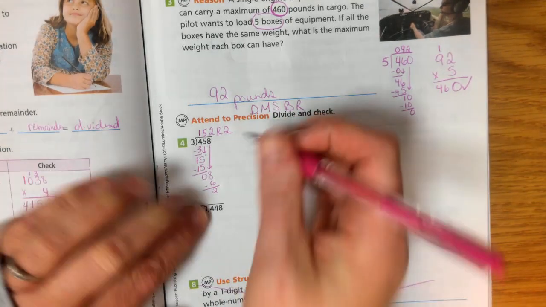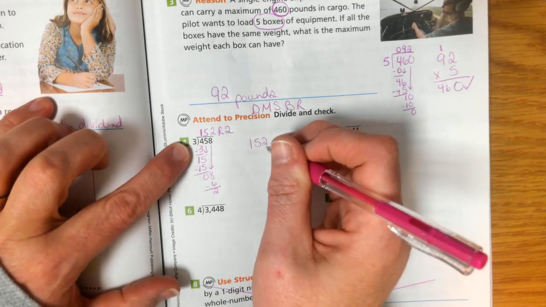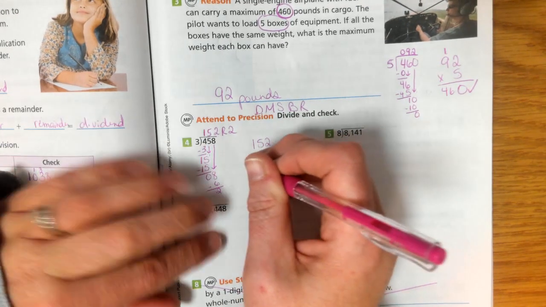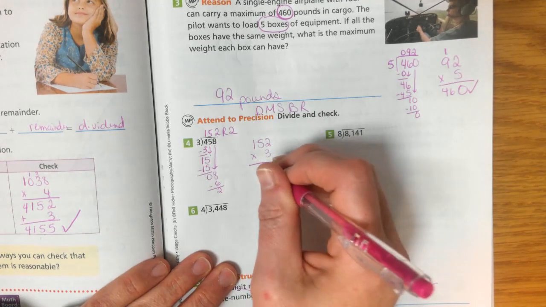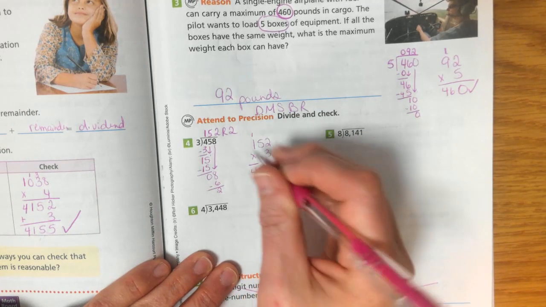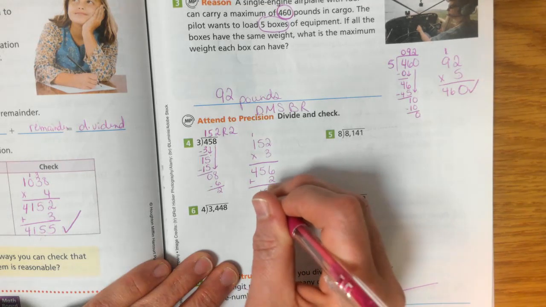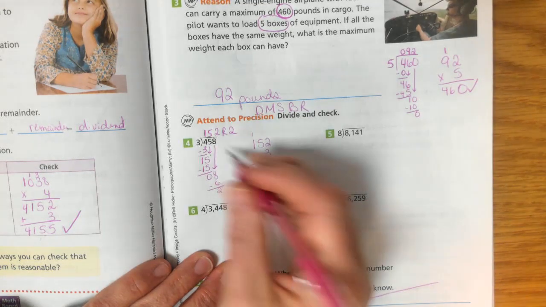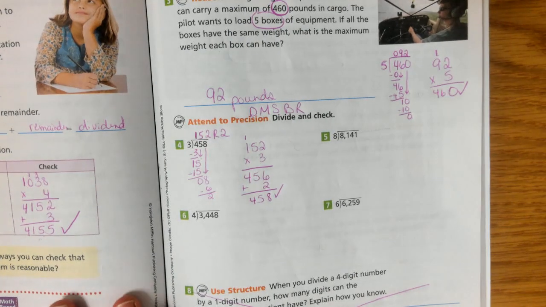So now I need to check it. I'm going to take my 152 and multiply it by 3, and then I have to add in my remainder when I'm done. So 2 times 3 is 6. 5 times 3 is 15. 3 times 1 is 3, plus 1 is 4. Then I have to add in my remainder. Do they match? Sure do. It checks out. So my answer is 152, remainder 2.